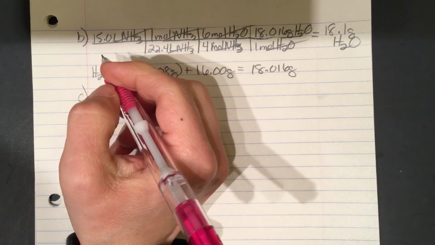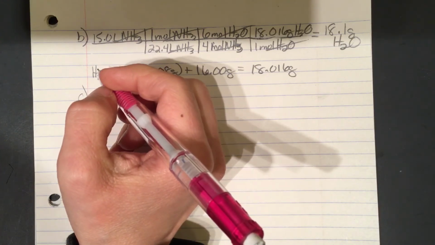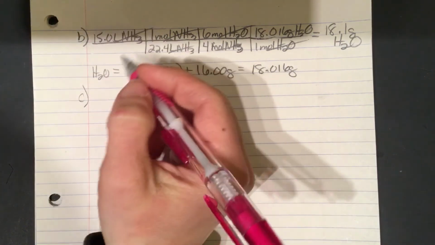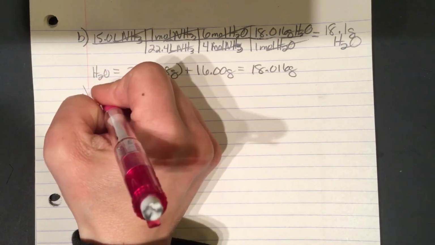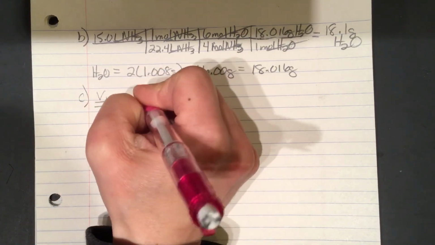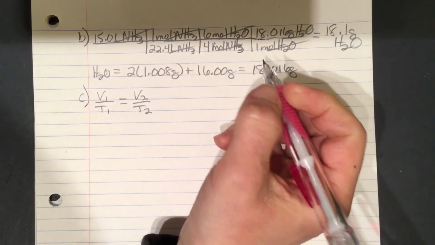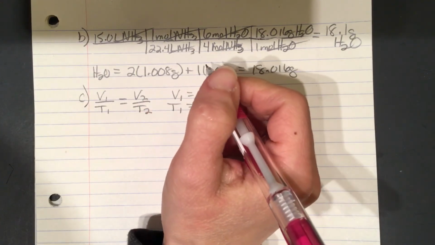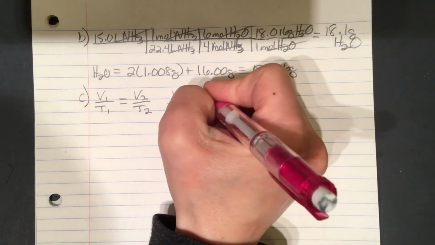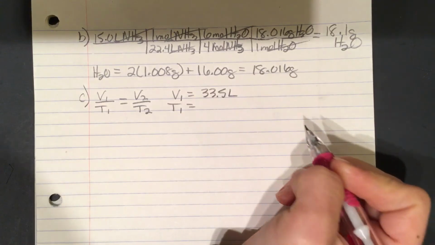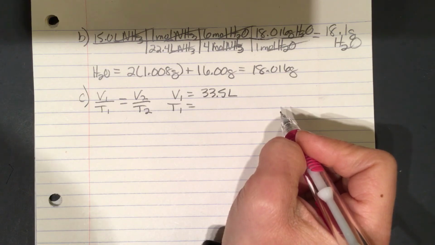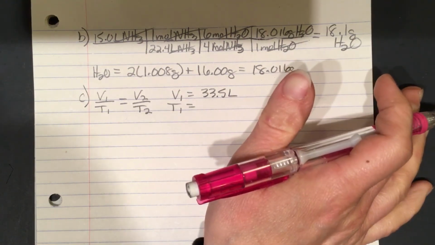How many liters of oxygen must react to produce 33.5 liters of NO? So this is kind of the opposite of the first problem. So we go here and we say V1 over T1 equals V2 over T2. V1 is 33.5 liters. Now the NO is on the right side of the equation, which is at 1,000 degrees Celsius.